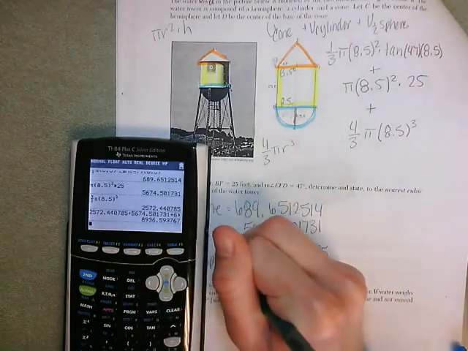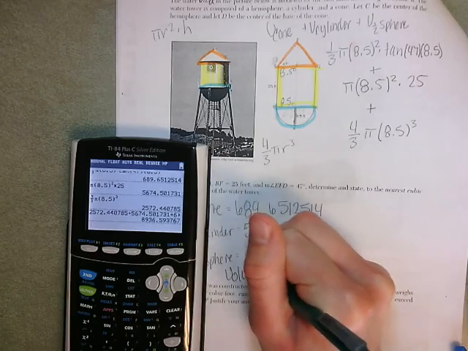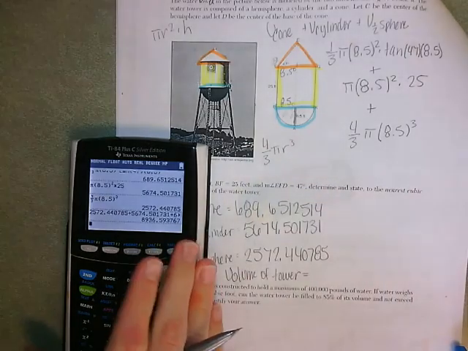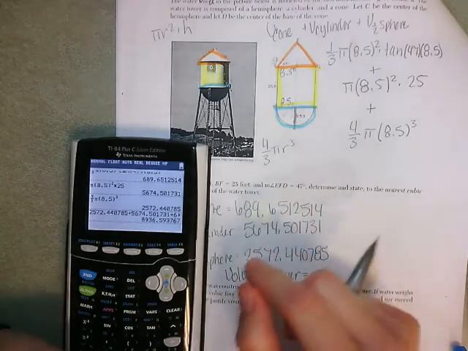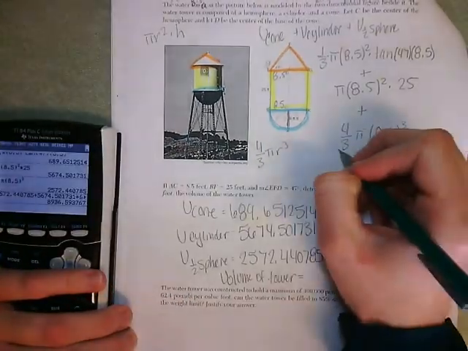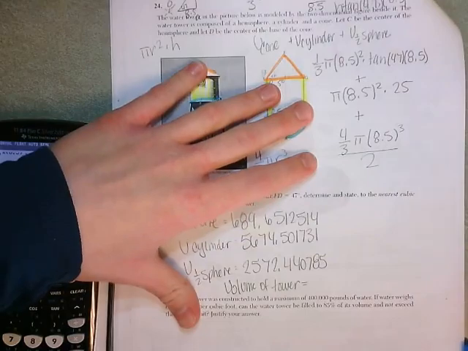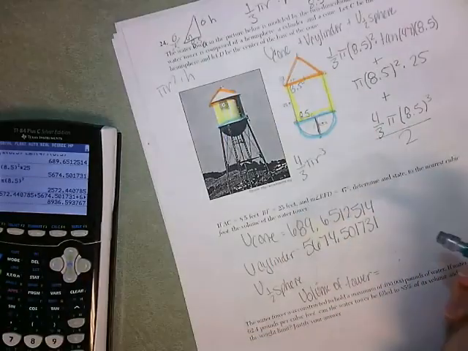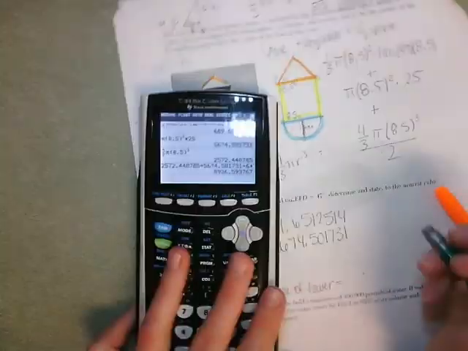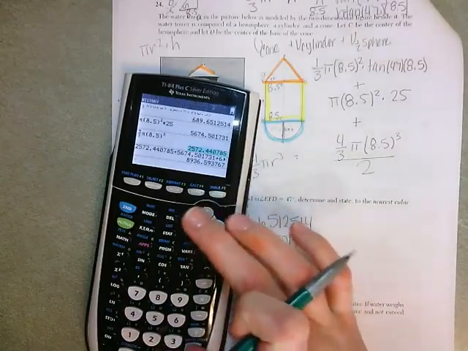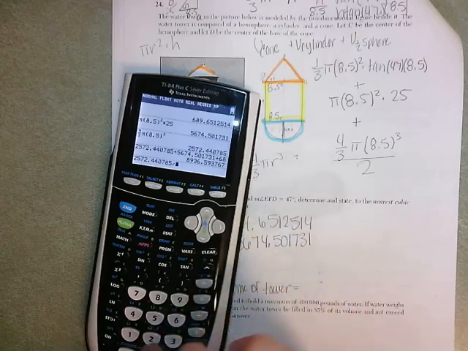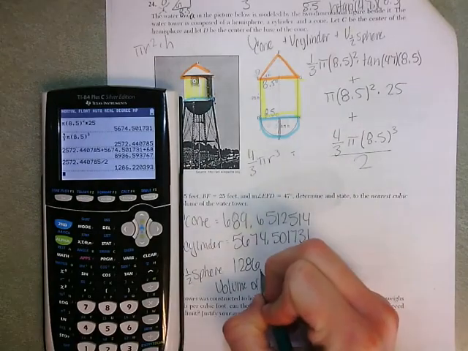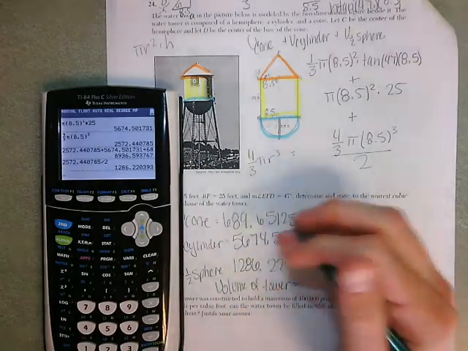So the volume of the tower. Hold up. You know what I did not do? I did not divide this by 2. See what happens? Be very careful, kids. Let's divide by 2. So 1286. So this is the volume of the half sphere.